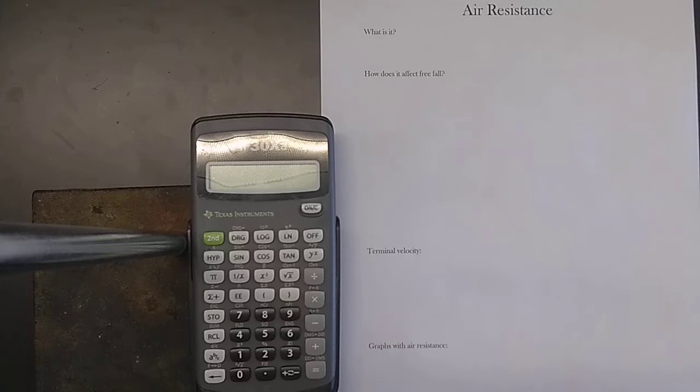We have already covered air resistance a little bit. We're going to take a slightly more in-depth look at it. A lot of the stuff we've already mentioned back in our kinematics unit, but we're going to do a bit of a deeper dive now.